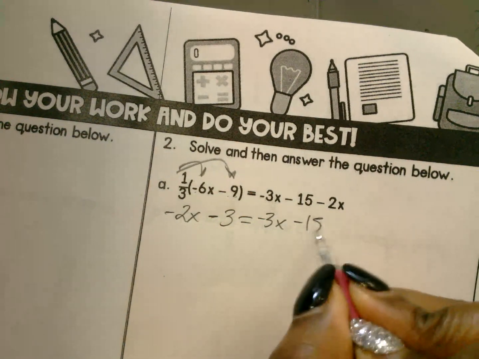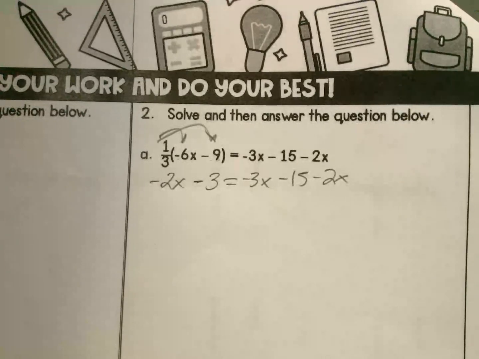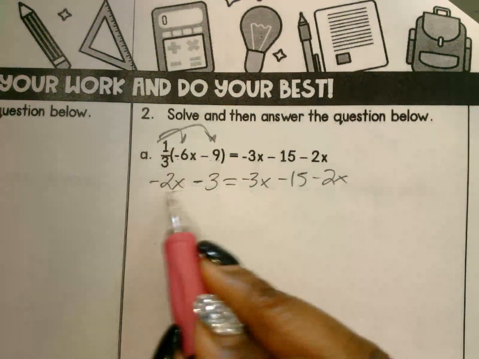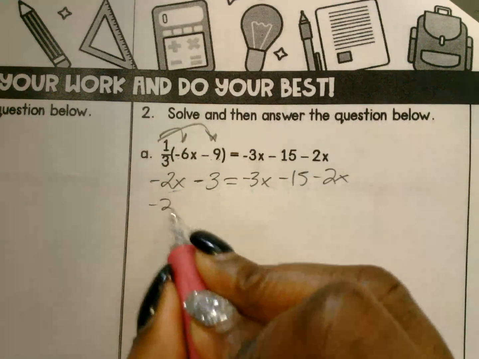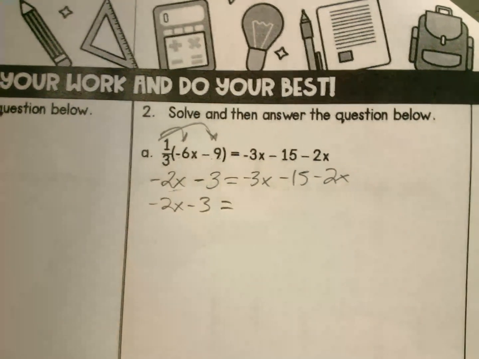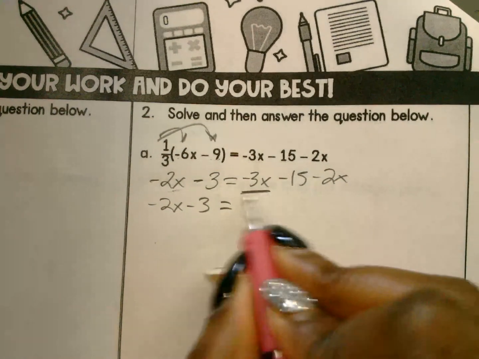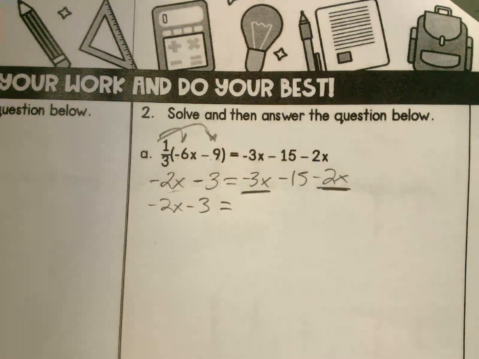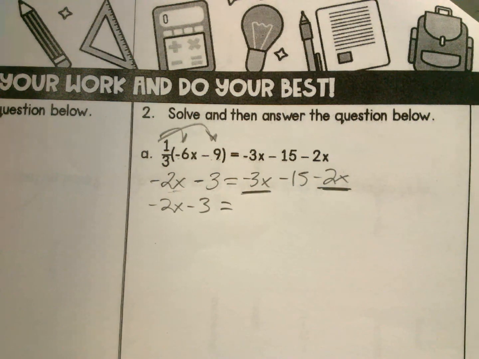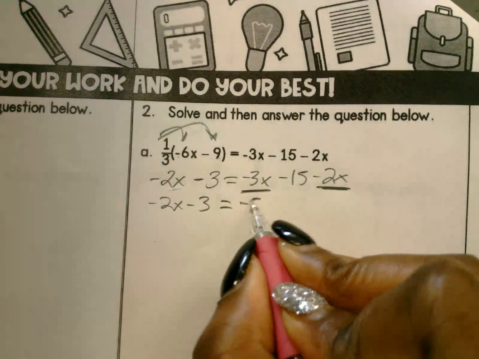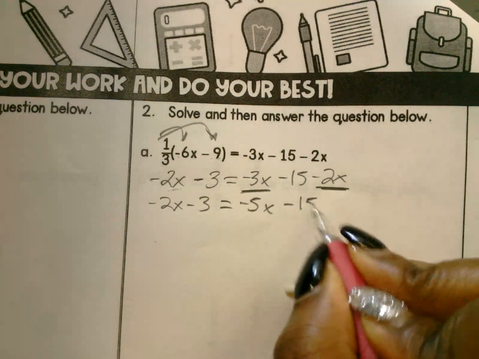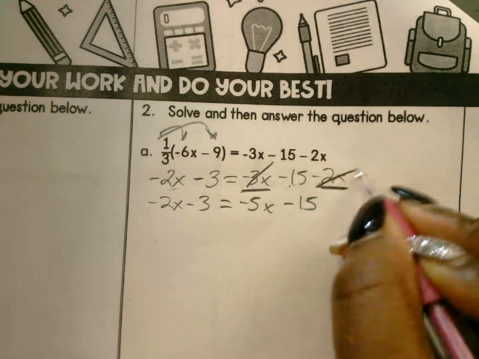There's no distributive property on this side, okay? Second step is to combine like terms on each side separately. Let's look at this first side. We cannot combine these terms, so we don't. On the other side, we can combine negative 3 and negative 2 together because they are like terms. What's negative 3x minus 2x? Negative 5x. Bring down the minus 15.